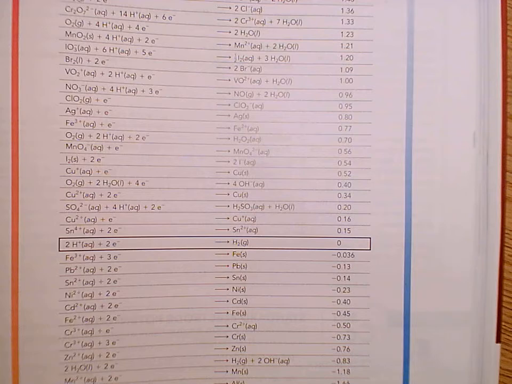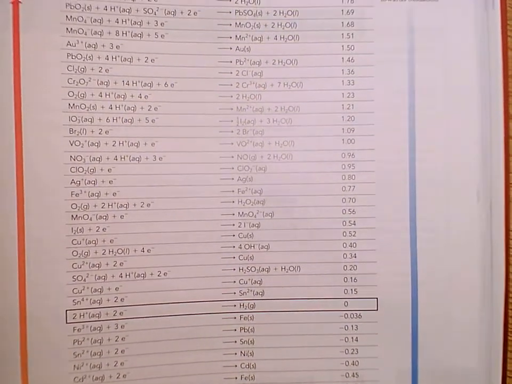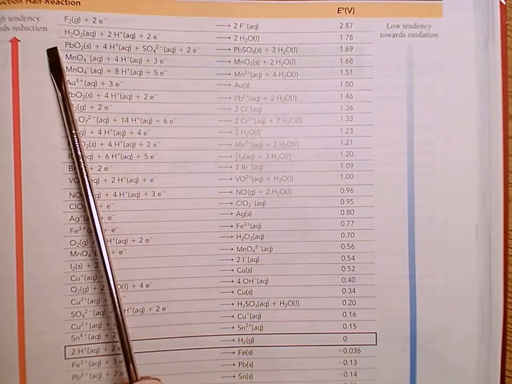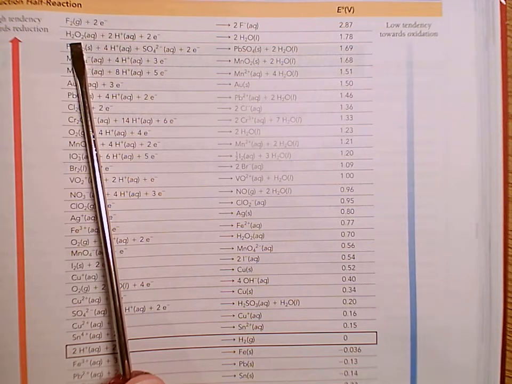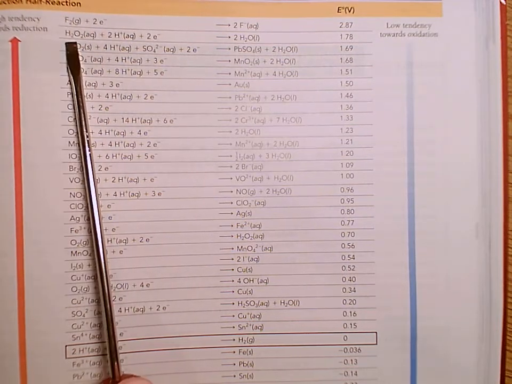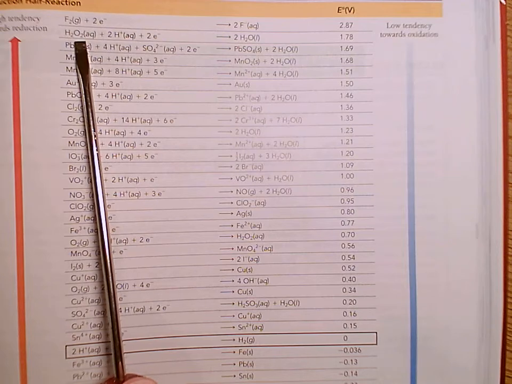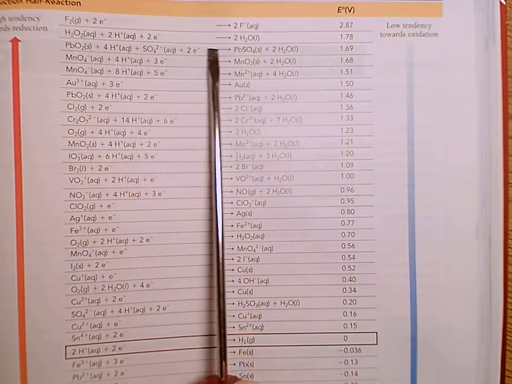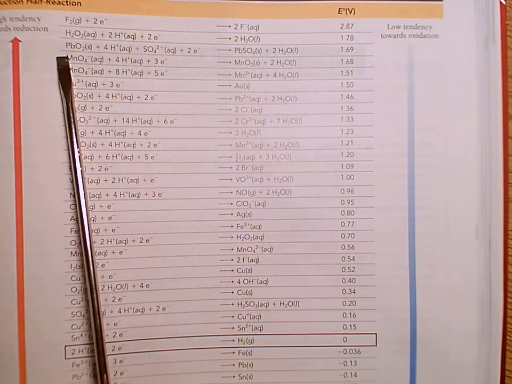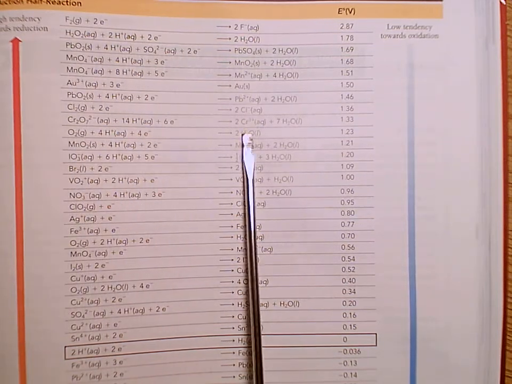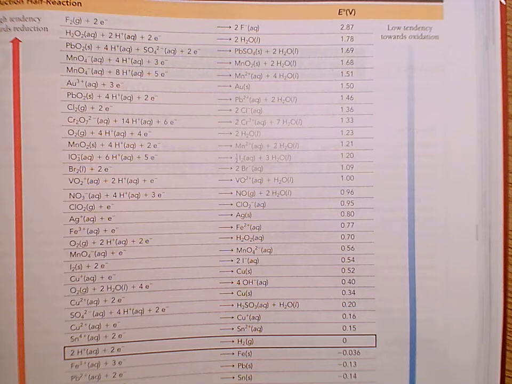It also tells you basically how reactive things are. We know, because it's at the top of this table, F2 gas is very reactive. Hydrogen peroxide is very reactive. How do I know hydrogen peroxide is very reactive? Because anything to the right and below it will react with it. And look, what's to the right and below hydrogen peroxide? A whole ton of stuff is to the right and below hydrogen peroxide.